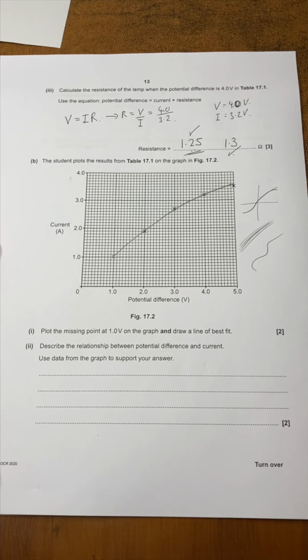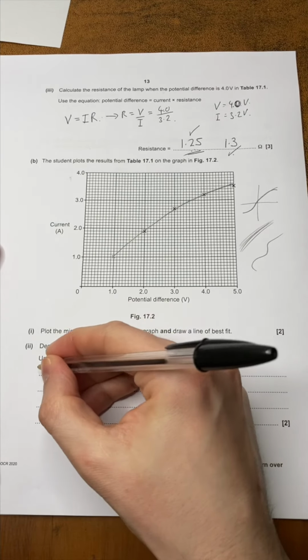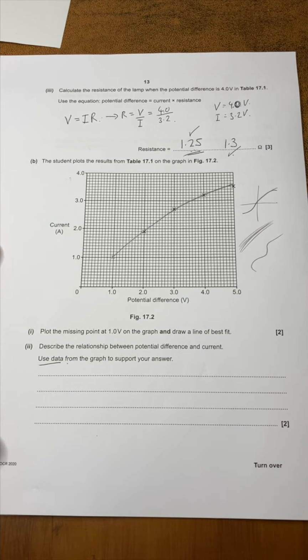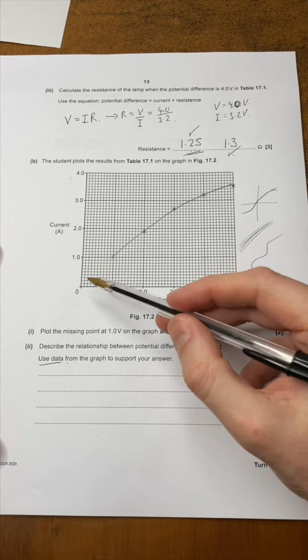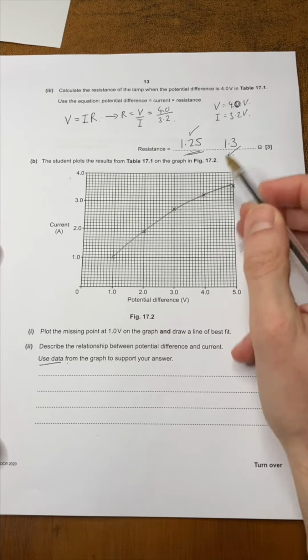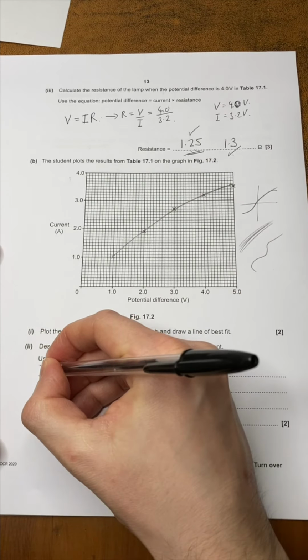Question 17b, part 2. Describe the relationship between potential difference and current. Use data from the graph to support your answer. This is worth 2 marks, so we want to think of 2 good things to say. First of all, we can say that as our potential difference increases, the current does, and then something about that curve. But let's start from the first point.